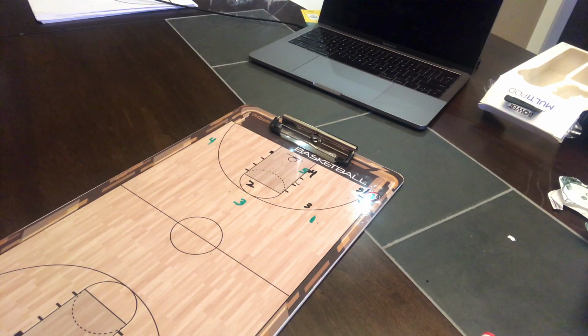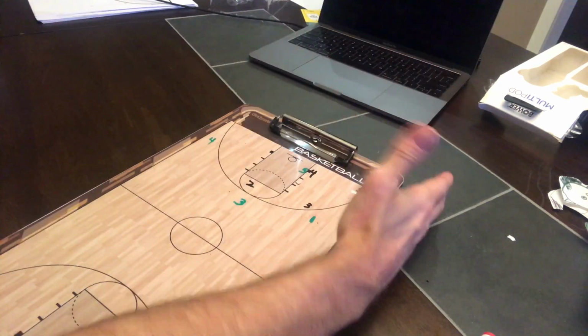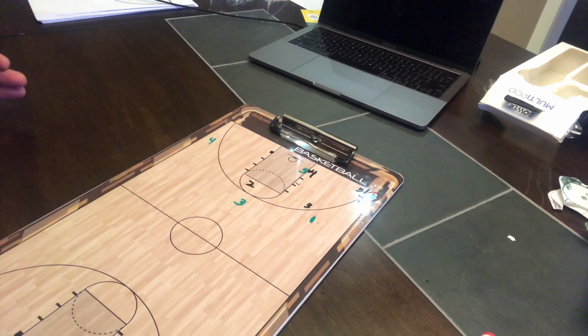But basically, what our Black 5 and Black 2 have done is pinned 2 into a corner. What's great is the sideline and the baseline are out of bounds. So there's not a lot of place for 2 to go.